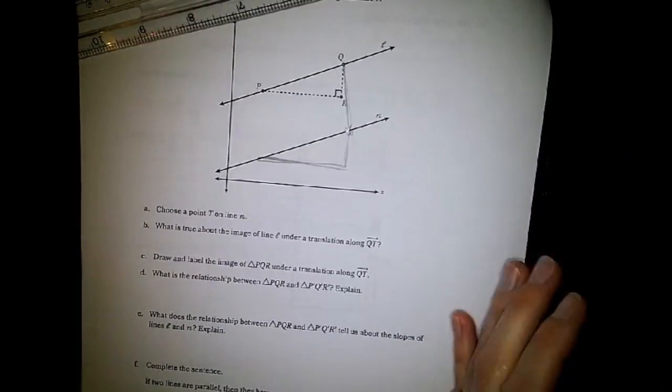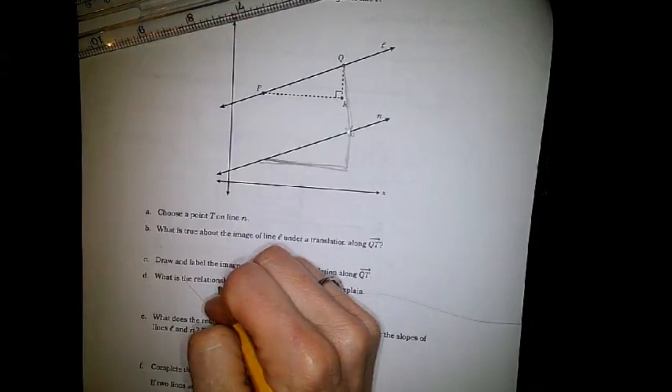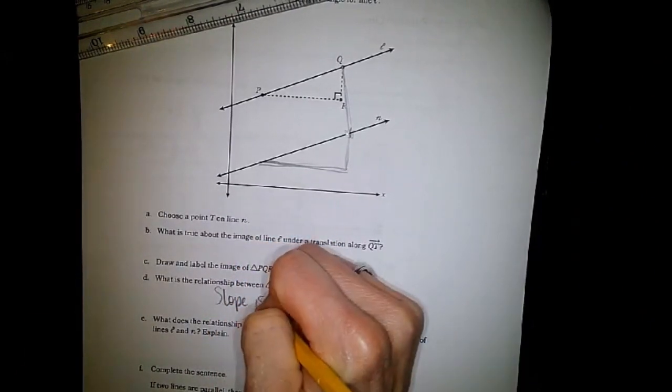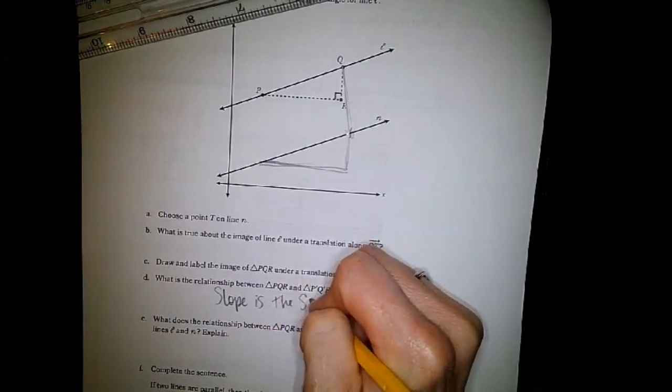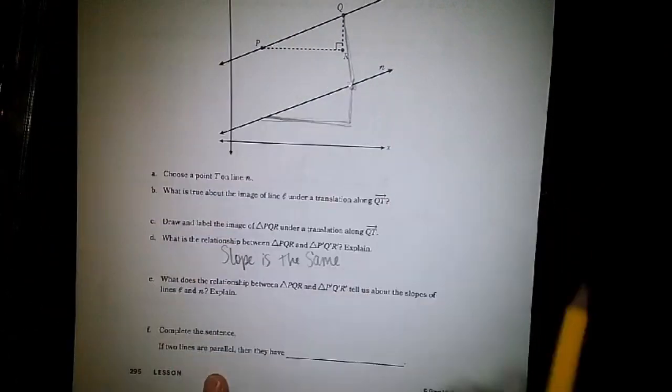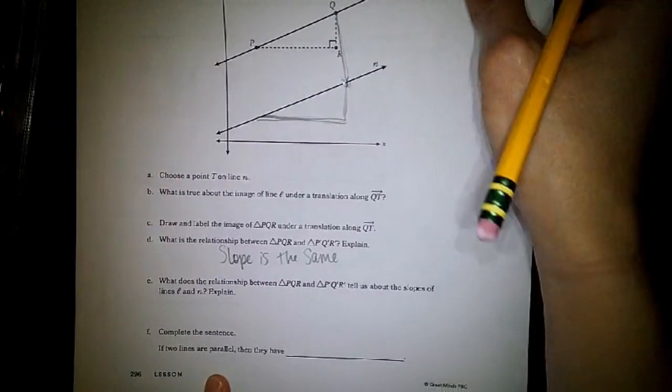The slope is the same. So if two lines, look at F, if two lines are parallel, then they have what? Same slope.